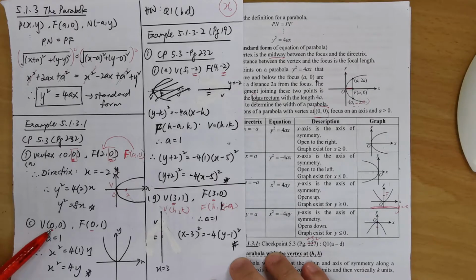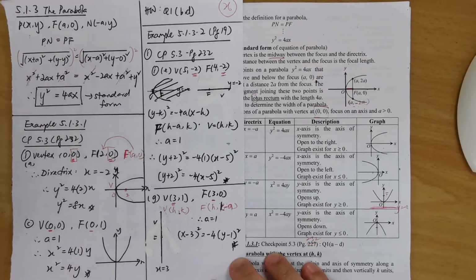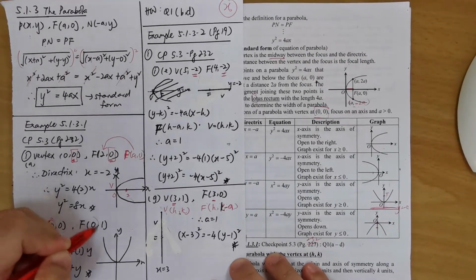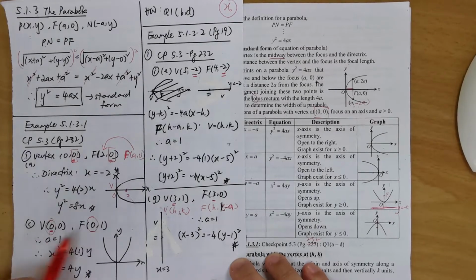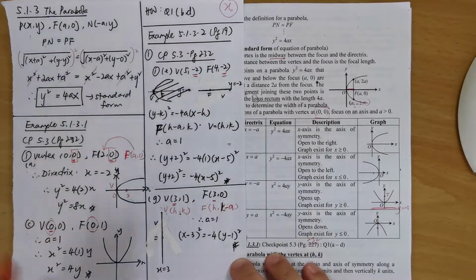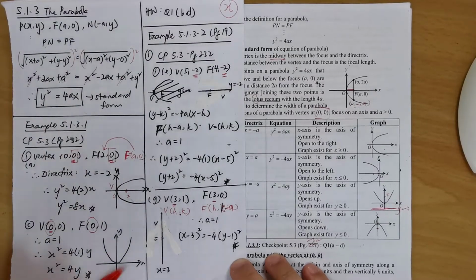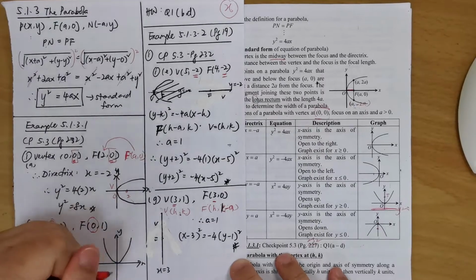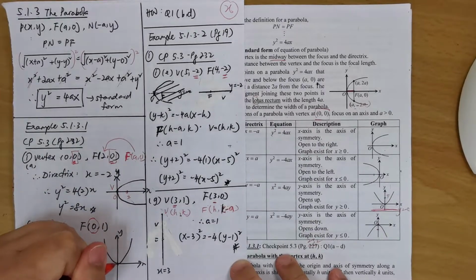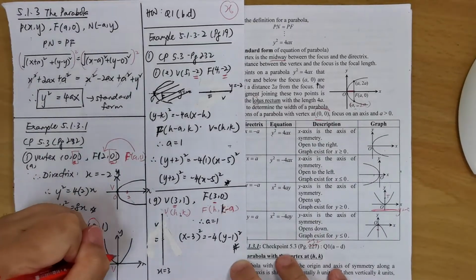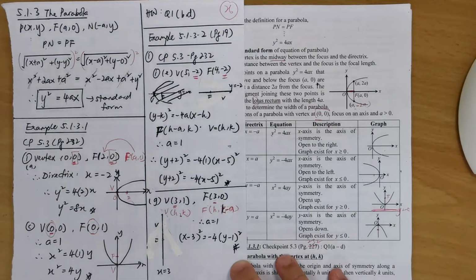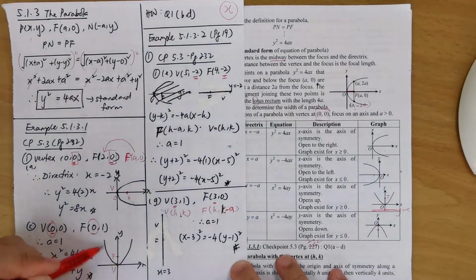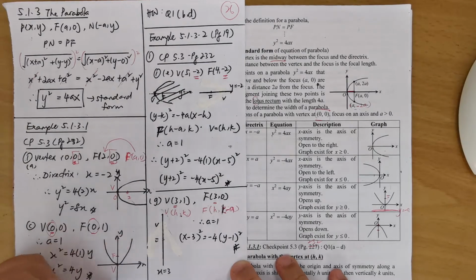So the next one will be C. Given vertex (0, 0), focus (0, 1). Now you see, the same one is the x coordinate. If the same one is the x coordinate, it lies on the vertical line. Therefore, the parabola is like this. Vertex is the origin here. Focus is (0, 1) up here. As I said, the focus is always inside the parabola. So the shape must be like this, open upwards, cannot go down, right?